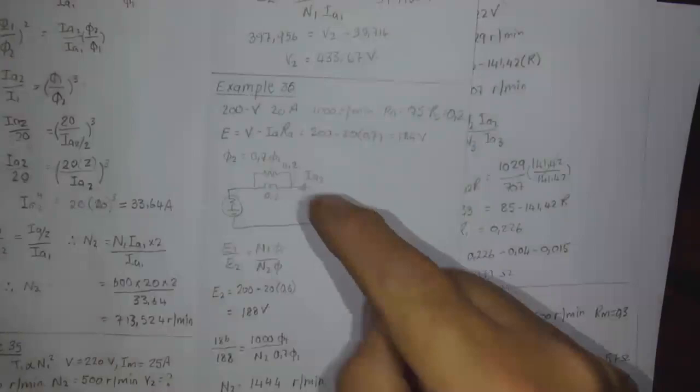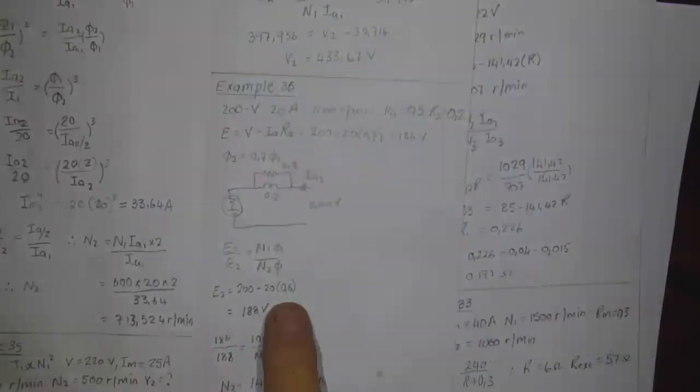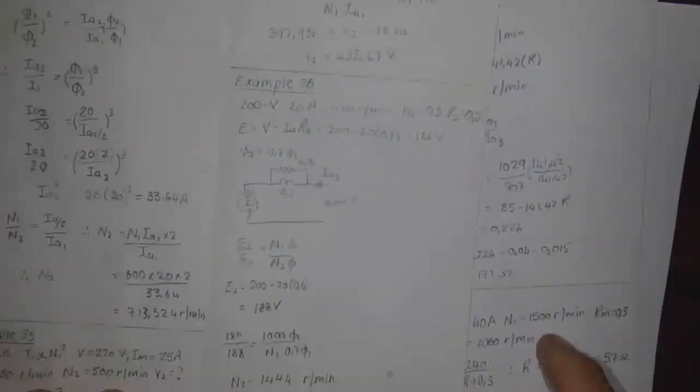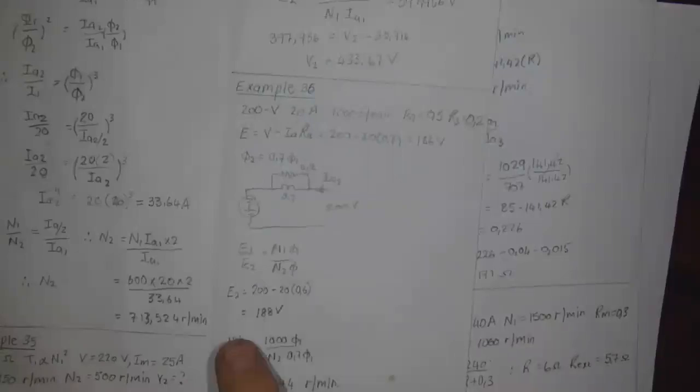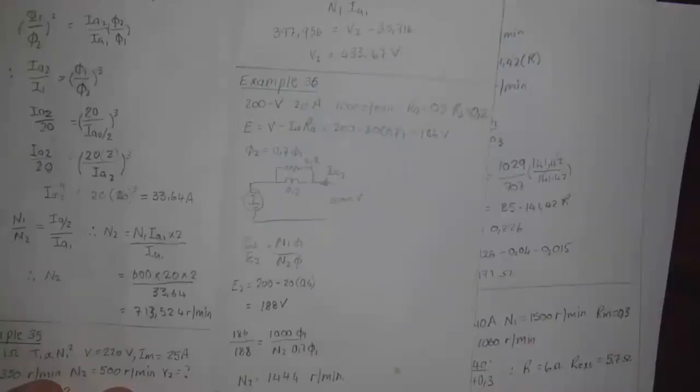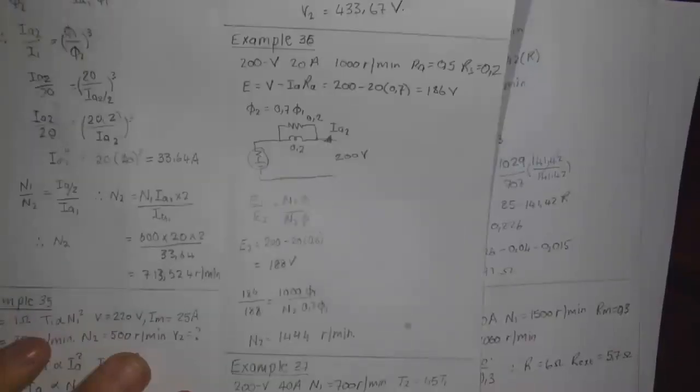So therefore, the resistance is 0.6, which gives us 188 volts. Then E1 over E2 is N1 flux 1 over N2 flux 2, which is 0.7 flux 1. And then we calculate N2, and that is 1,444 revs per minute.